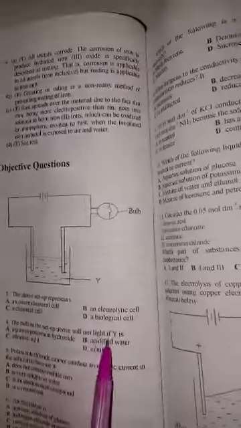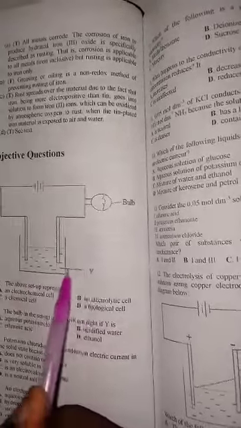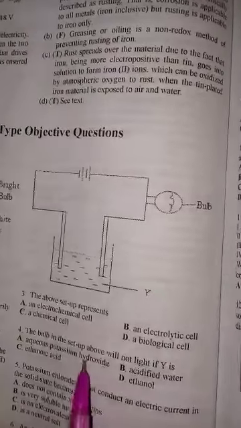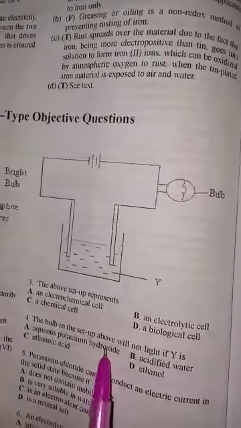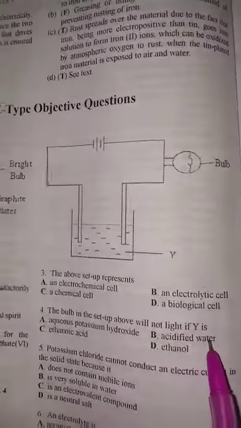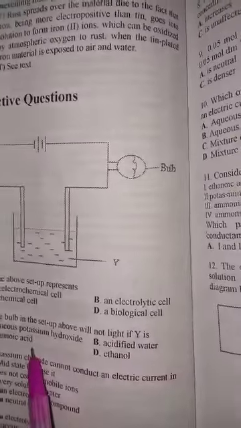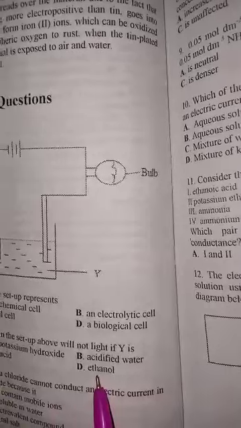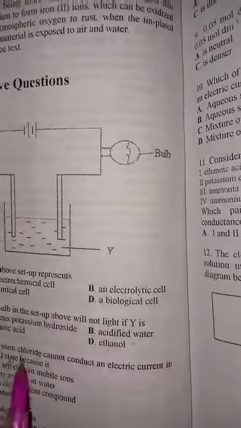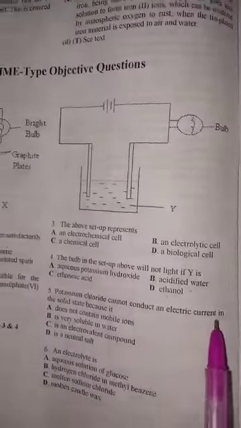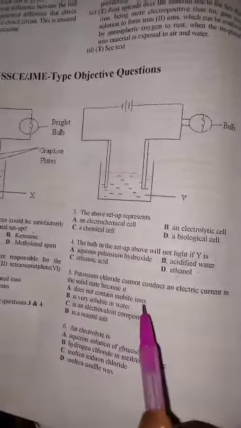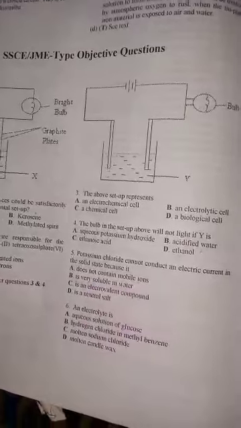The bulb in the setup will not light if Y is, what's Y? Y is an electrolyte. So when will the electrolyte not be favorable? Is potassium hydroxide an electrolyte? Yes, aqueous potassium hydroxide. What of acidified water? Yes. What of ethanoic acid? Yes. What of ethanol? No. So it will not light if you are using ethanol. Why can potassium chloride not conduct electric current in the solid state? Because it doesn't contain mobile ions.